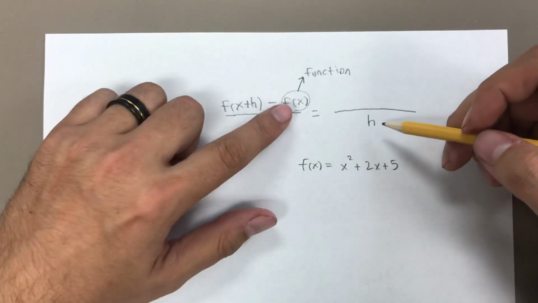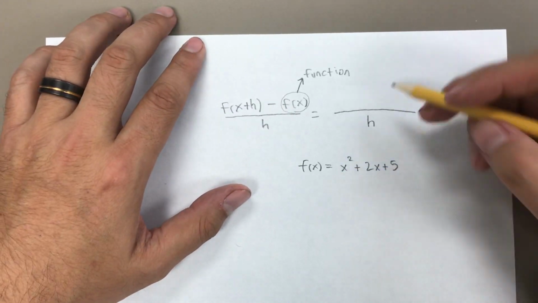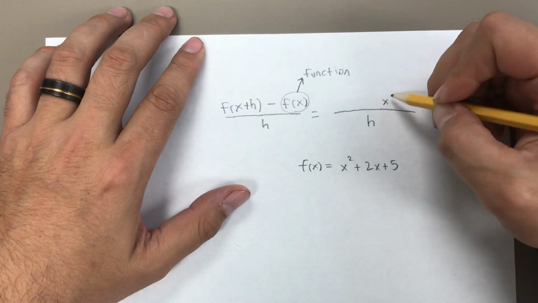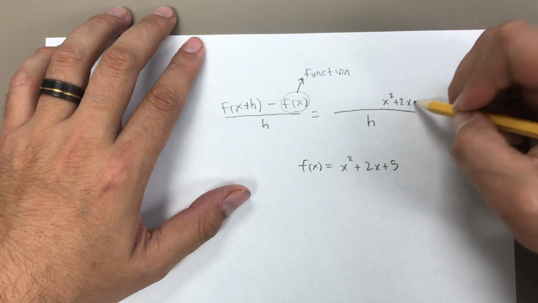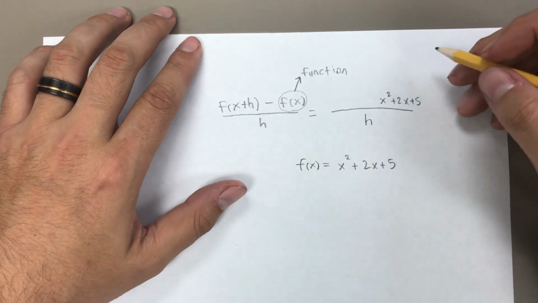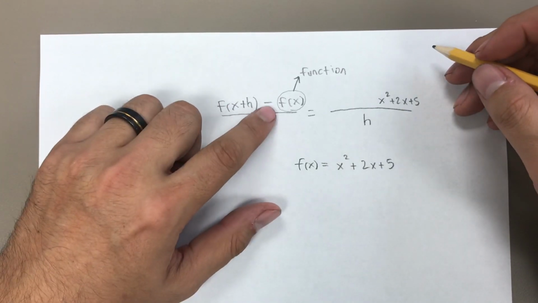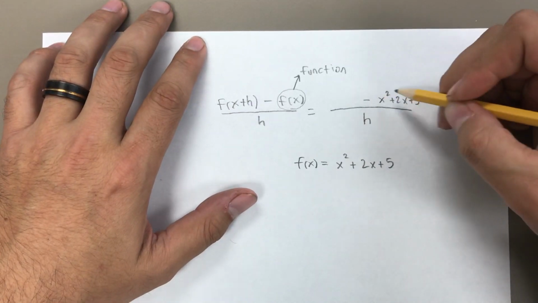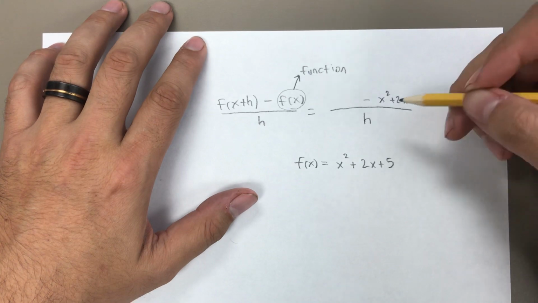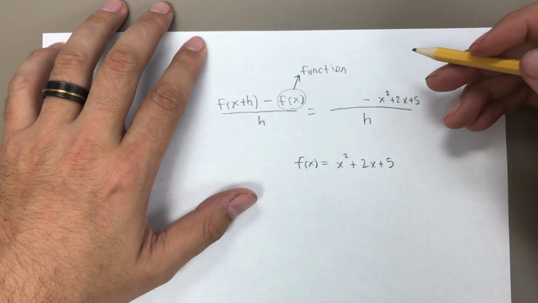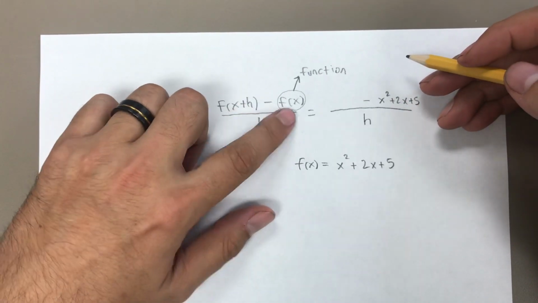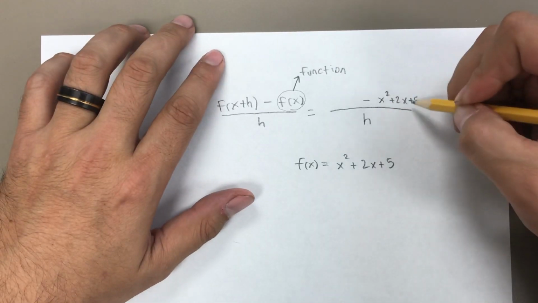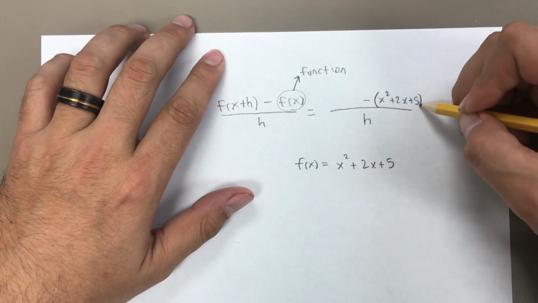It's in the bottom. The f of x is the function that we start with. So in this case it's x squared plus 2x plus 5. Now here's an important part that you need to remember. We're subtracting that function away. So we're subtracting this whole entire thing. So just putting a negative sign in front of it doesn't really do the whole subtraction part of it. We need to subtract the entire equation, so we need to put parentheses around it as well.